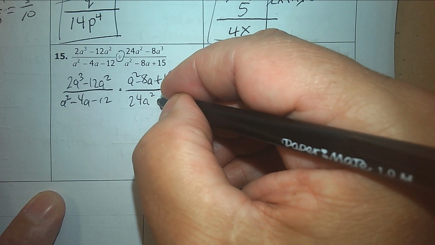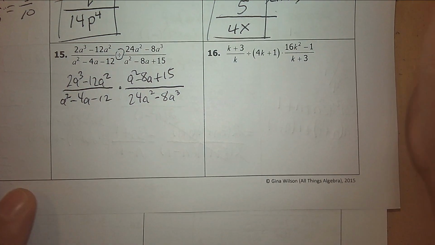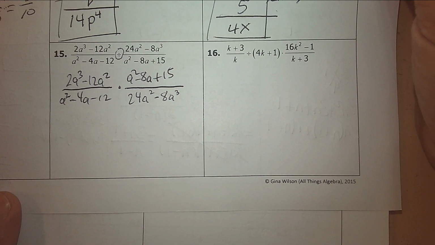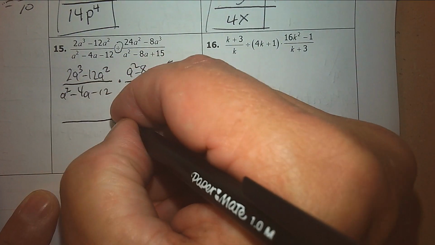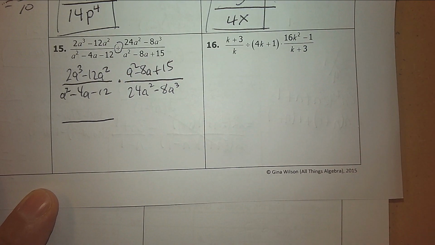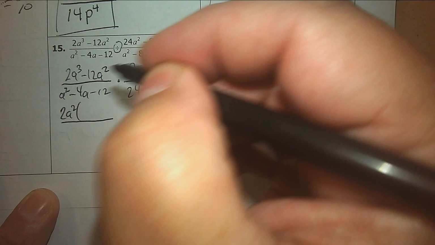I think I made up a word. A factorer. A factorer factors. So, can you factor? You have 4 things to factor. Go. The first one you factor out 2a squared, and you're left with a minus 6.